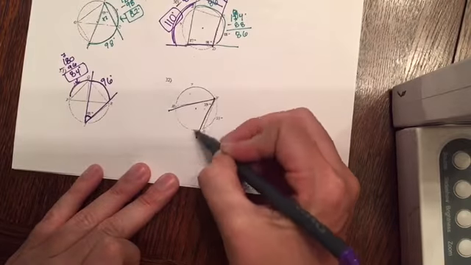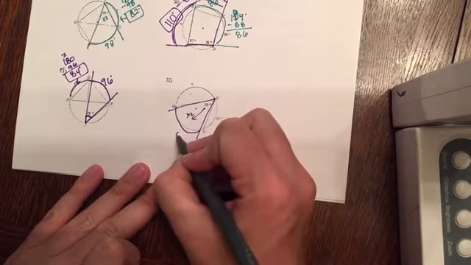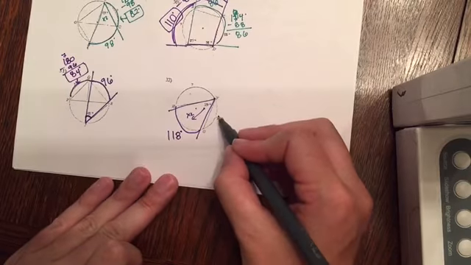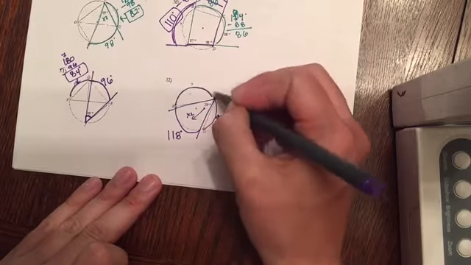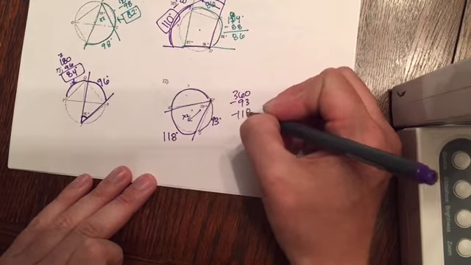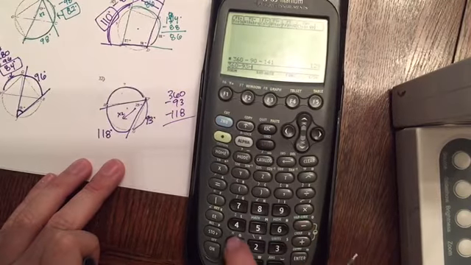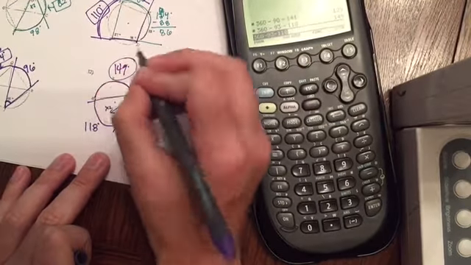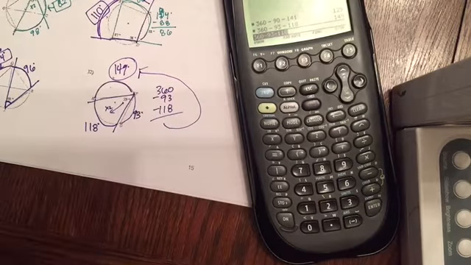I can take out this angle to find the arc by doubling it. 118. I know that's a 93. That's given already. I need to find that piece, so that means I have a full circle. So I use 360 minus 93 minus 118. 149. And that's how you do inscribed angles.